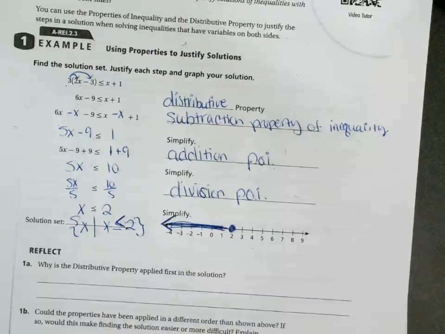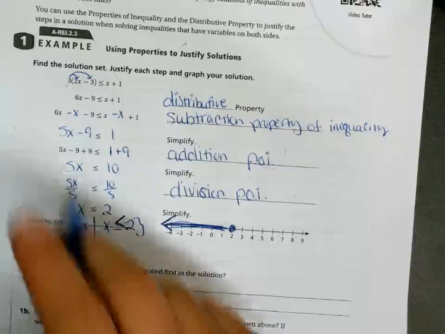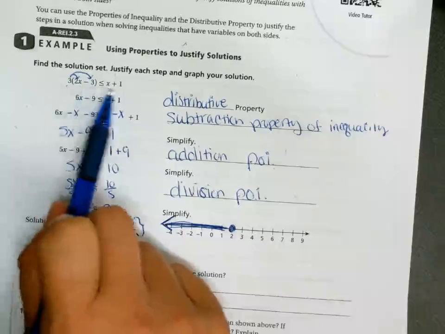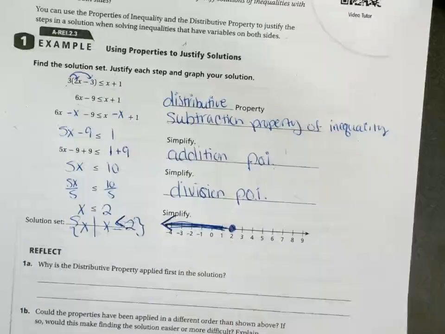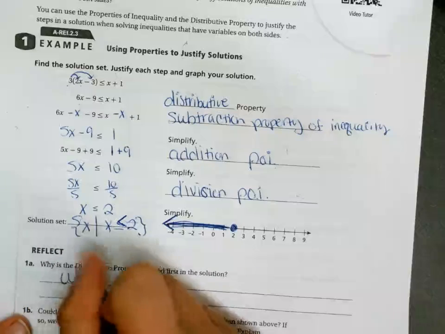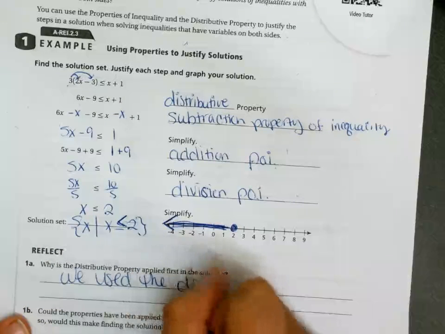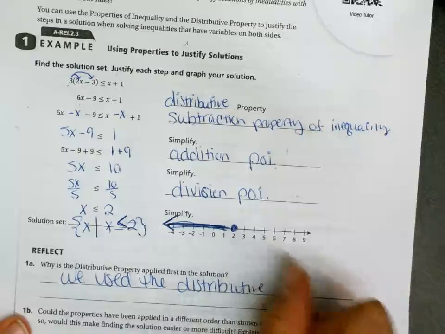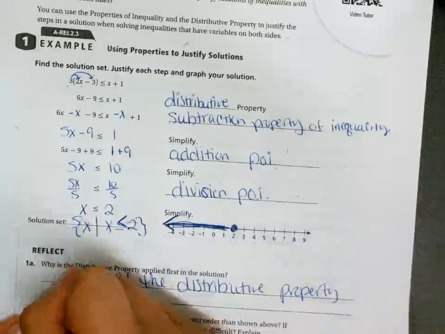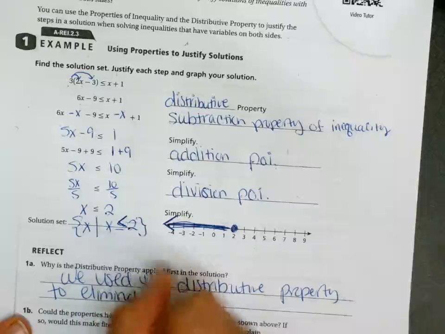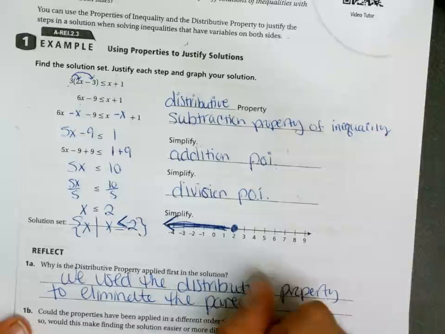Why is the distributive property applied first in the solution? Because of order of operations, right? PEMDAS, parentheses, exponents, multiplication or division from left to right, addition or subtraction from left to right. If we divided by 3, then this would have been uglier, and we would have had more steps, right? So it was easiest to just distribute that out and then deal with it. We used the distributive property to eliminate the parentheses.